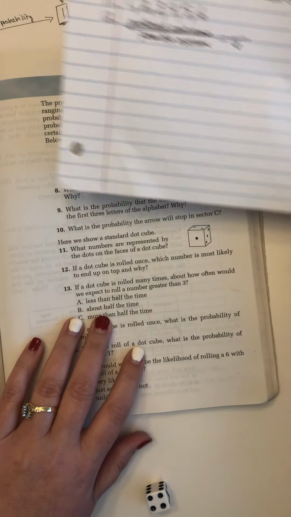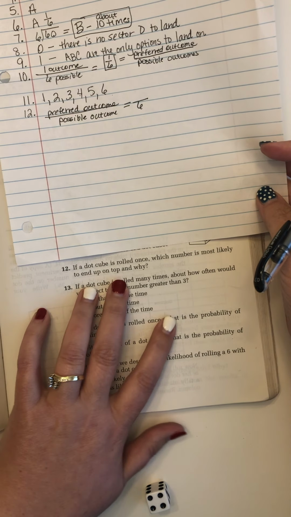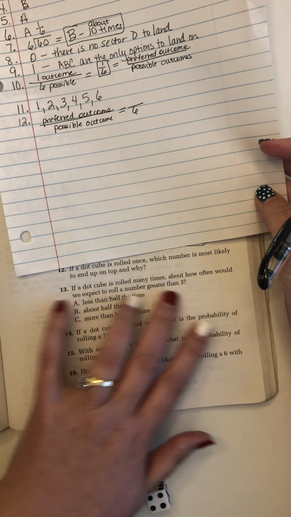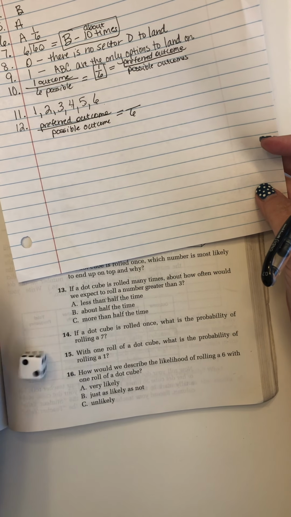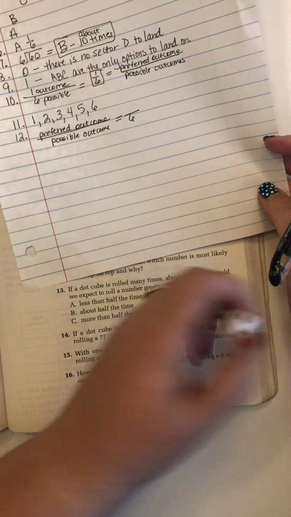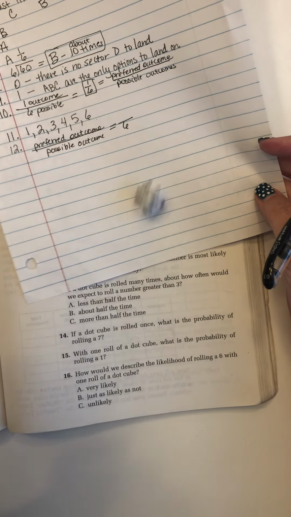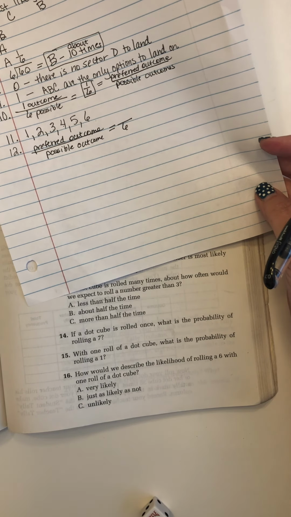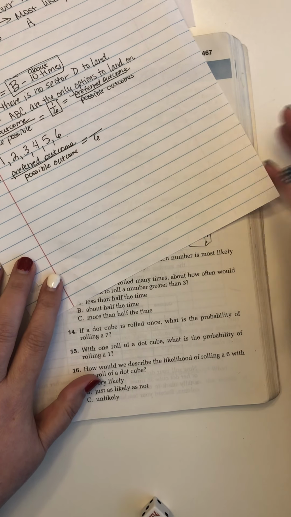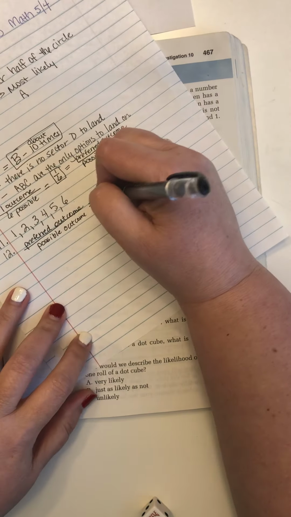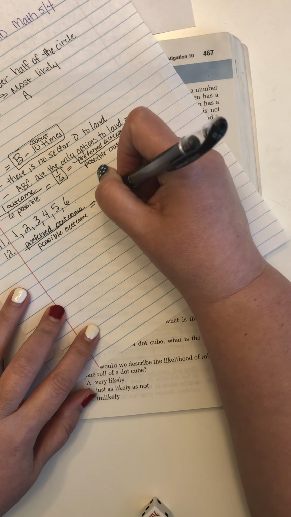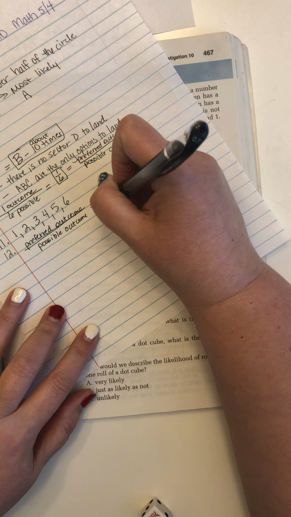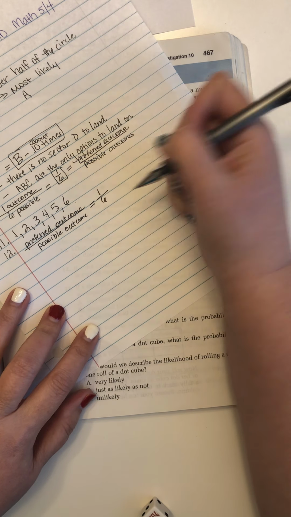And the question is asking me, if the dot cube is rolled once, which number is most likely to end up on top and why? Well, it could be any of them. Every time I roll it, I could get a different number, okay? So, in reality, one number out of 6 numbers has an equal chance of being rolled.